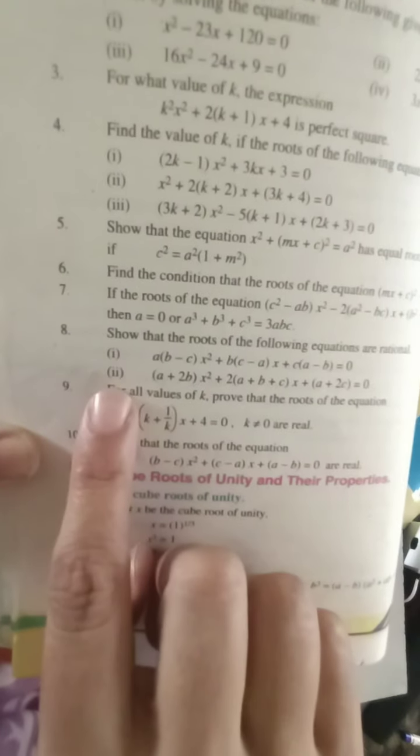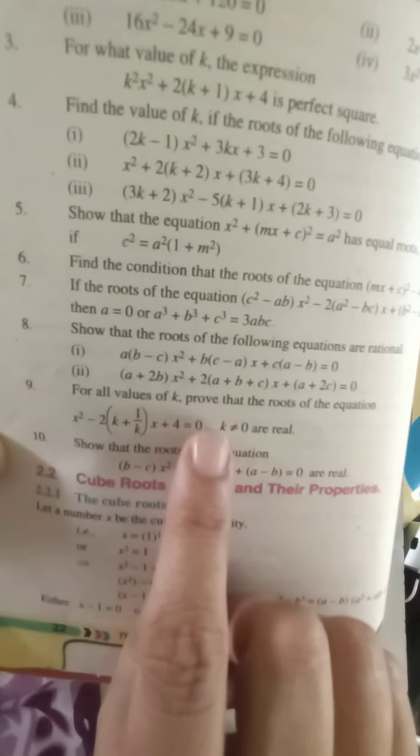Question number 9 is, for all values of k, prove that the roots of the equation given to us are always real. For all values of k, it means independent of the value of k, this equation always has real roots, whatever the value of k is, other than 0. So we have to prove that the roots of this equation are real. For that we know that roots are real only when the discriminant is greater than 0. So we have to prove that the discriminant of this expression is greater than 0.